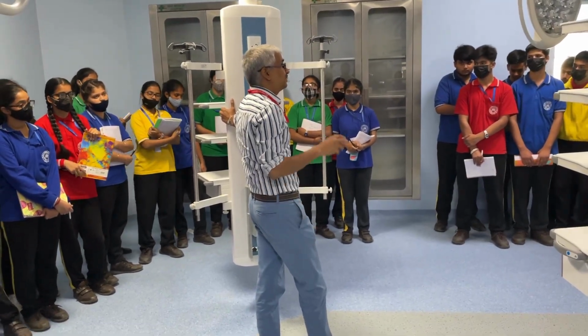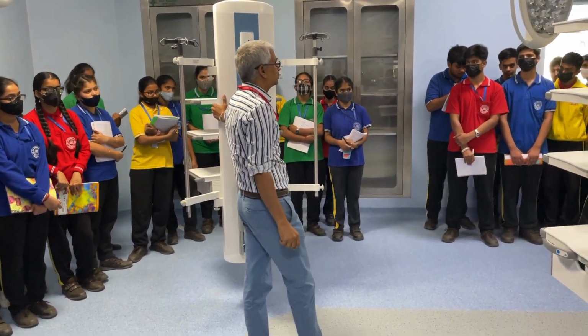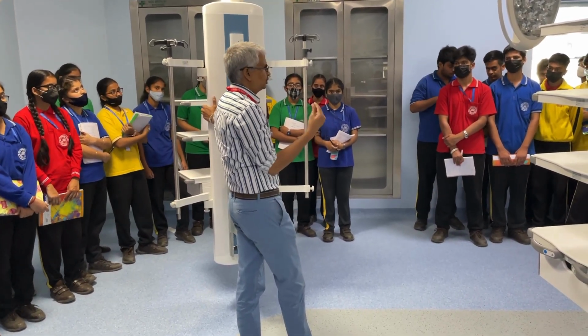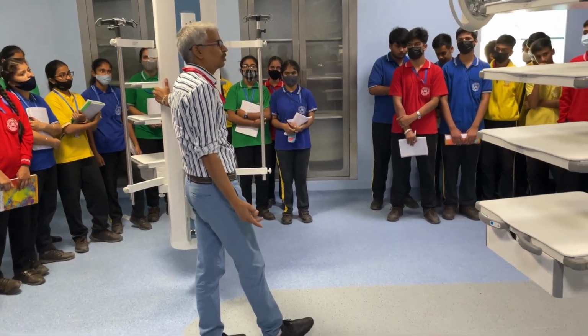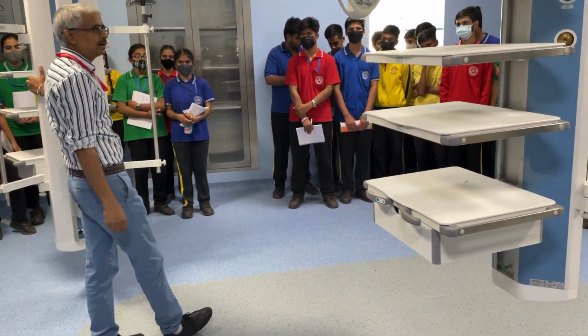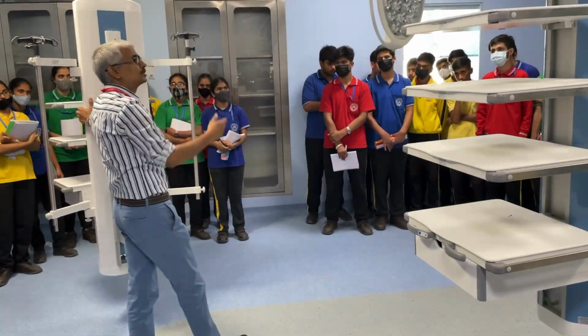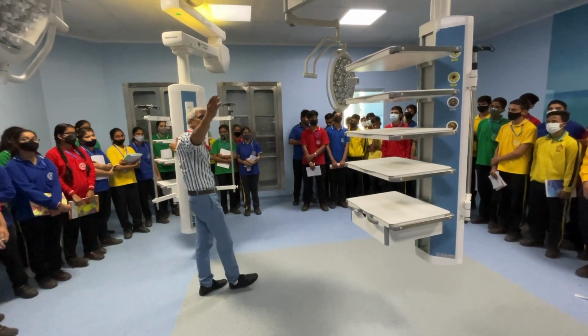Yeah, we require compressed air to run machines. We require carbon dioxide for some surgical equipment. We require suction because whenever we do surgery, there is a lot of blood. So to take out that blood, we need suction also. So all that comes from these pendants, and this is your OT light, and we have monitors here.